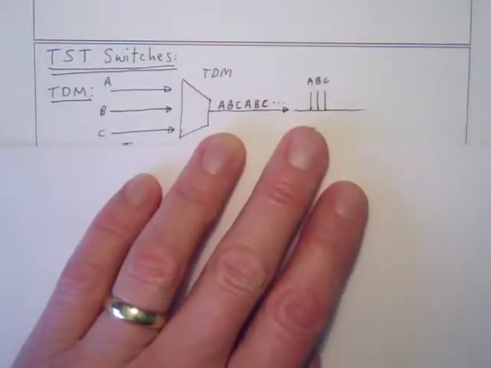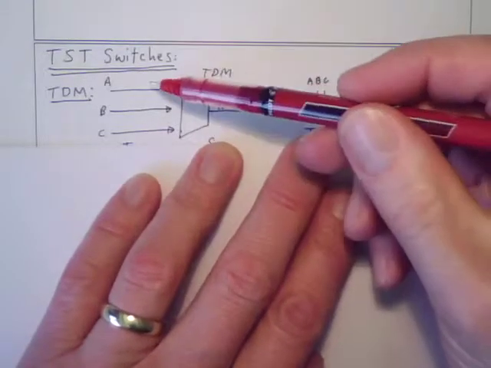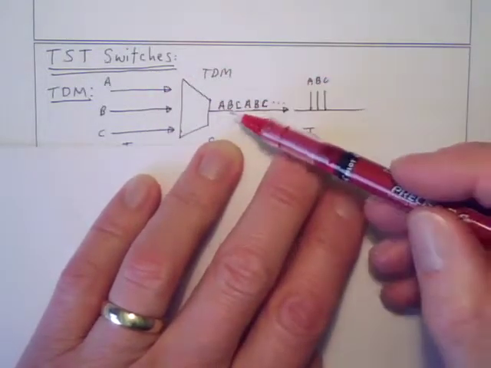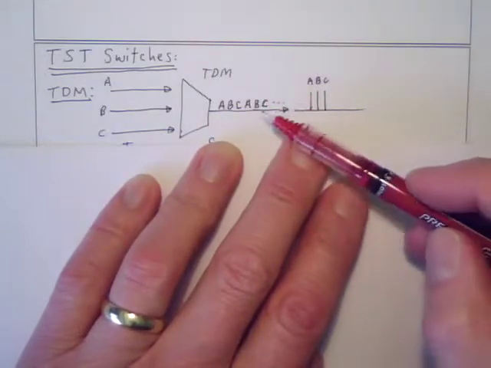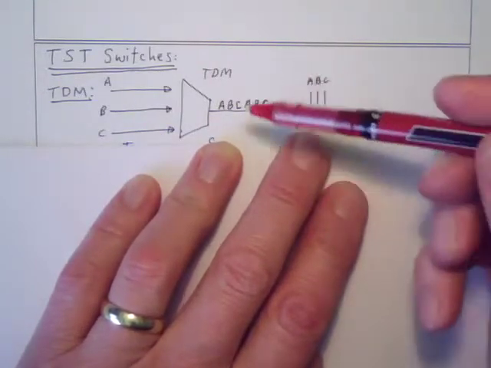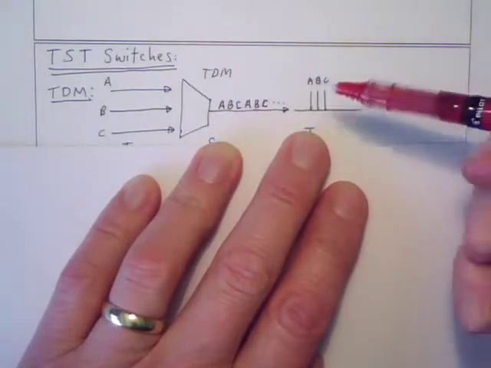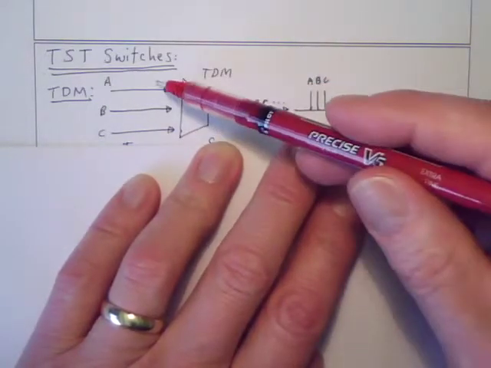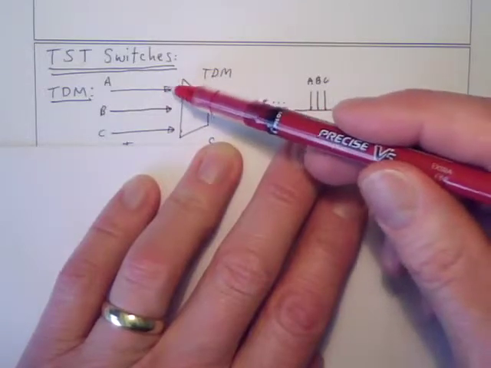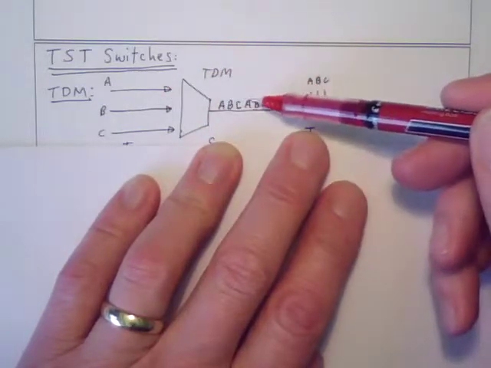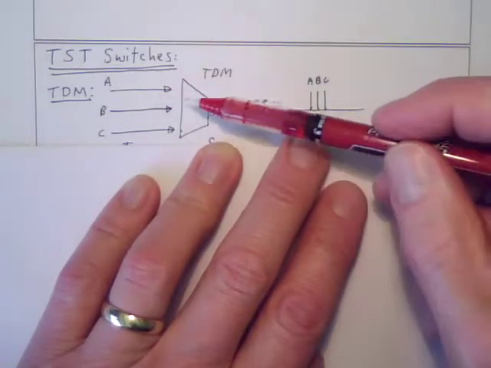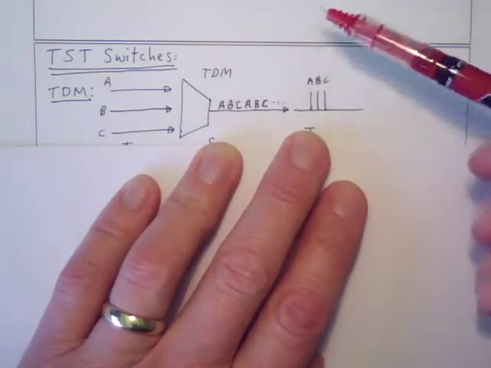Here we have signals A, B, and C, and these are output onto a single line with three different time slots, one labeled A, one labeled B, one labeled C. The signal from input A occupies the time slots labeled A, and so on with B and C.